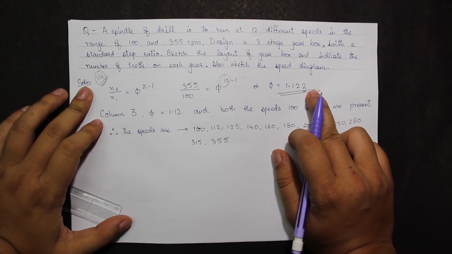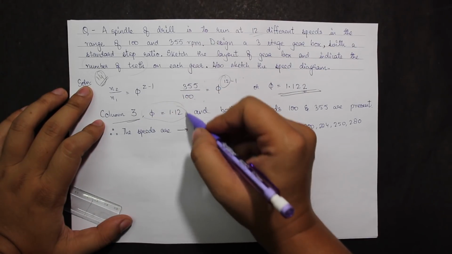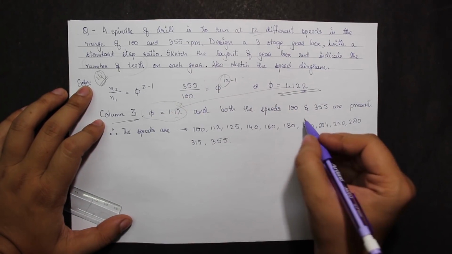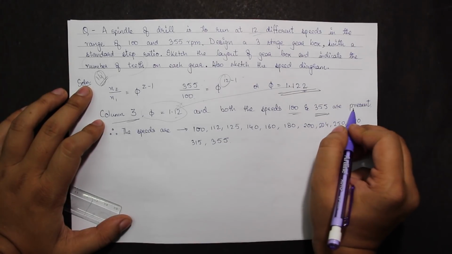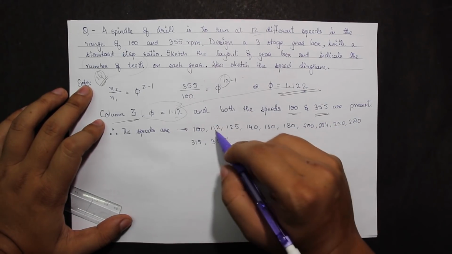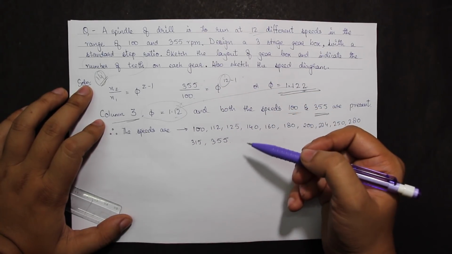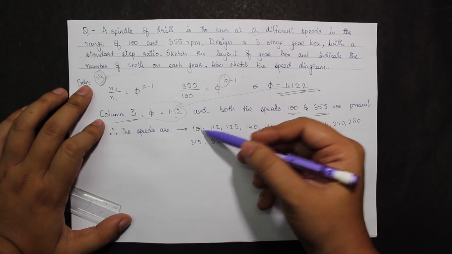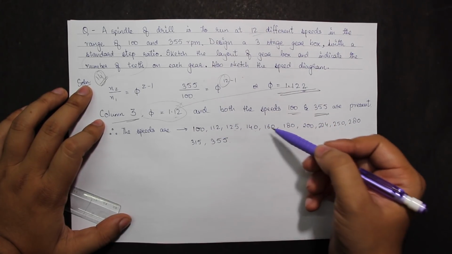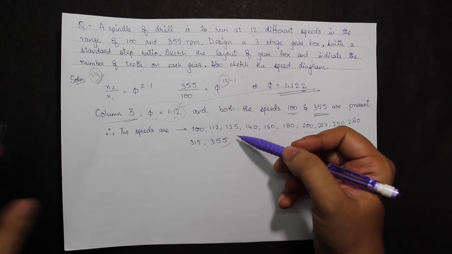On page 7.20, we see that in column 3, phi is directly given as 1.12, and both the speeds, that is 100 and 355, are available in the column. Therefore, I'll be directly selecting the speeds without skipping anything. So the first speed would be 100, then 112, 125, 140, and so on up till 315 and then 355.